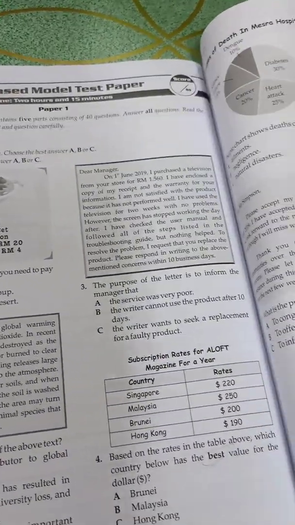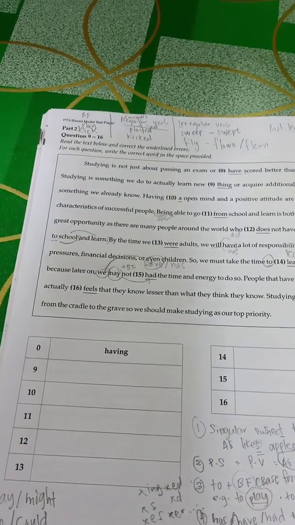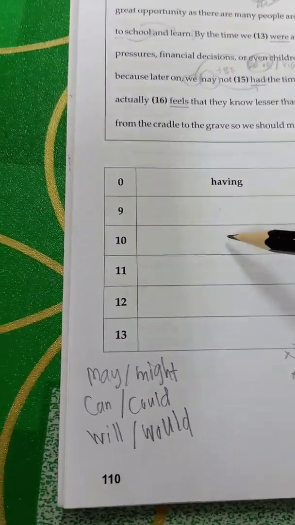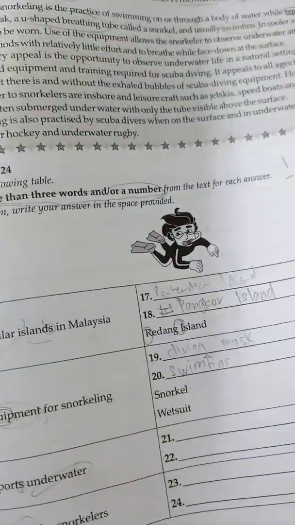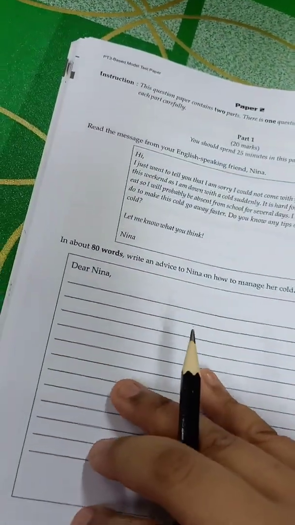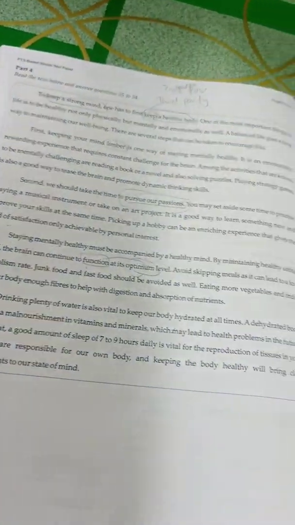And then double check again for part number 2. Remember these rules. Check again, make sure it's only one word, and then check again part 3, part 4, and part 5. Oh sorry, this one is paper 2, and part 5.